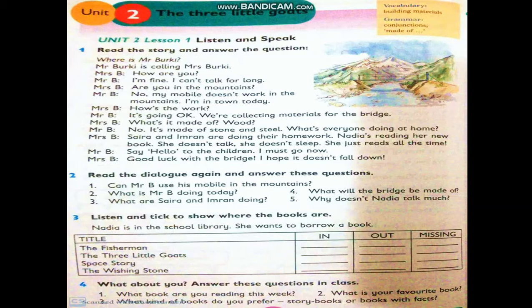Where is Mr. Berkey? For this answer, we have to read the story. Read it with me. Mr. Berkey is calling Mrs. Berkey. Mrs. Berkey, how are you? Mr. Berkey, I am fine. I can't talk for long. Mrs. Berkey, are you in the mountains? Mr. Berkey, no, my mobile doesn't work in the mountains. I am in town today.